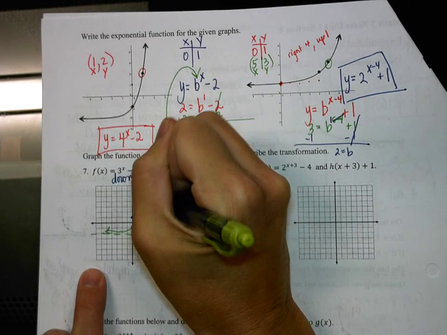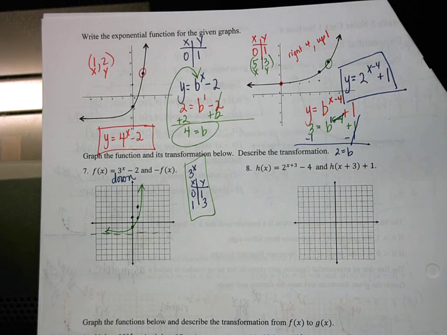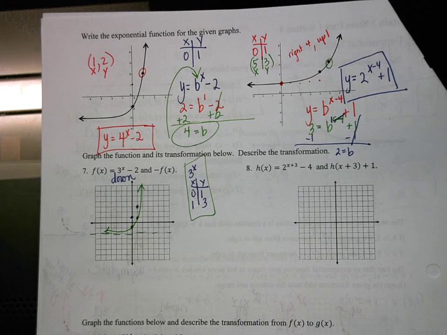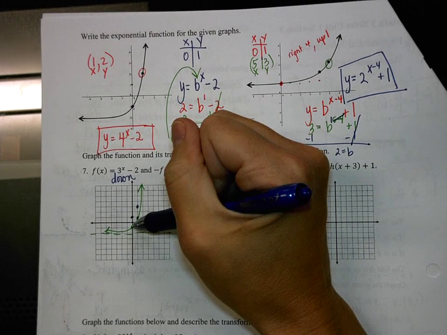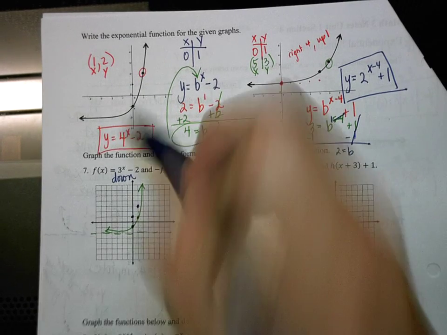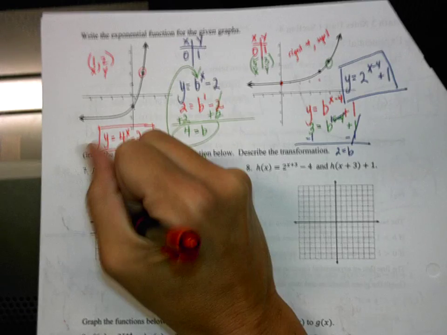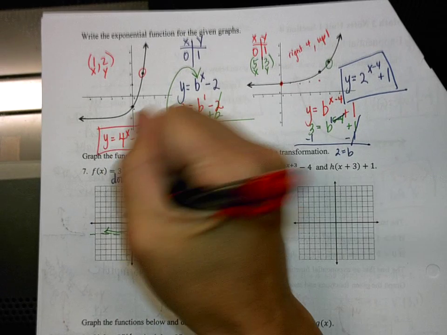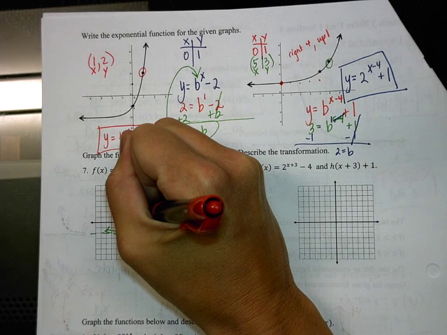Okay, now what is going to happen when we go negative f of x? Reflect over the x. So what will I do? From each of these points, since this is 1 away from the x, I have to go 1 away from the x, right? And this one is 1 away from the x, and I have to go 1 away from the x.